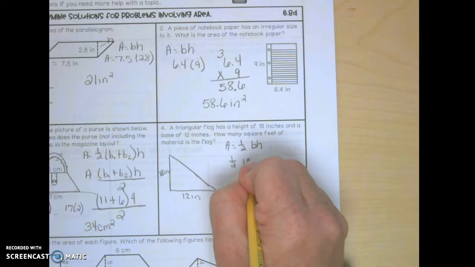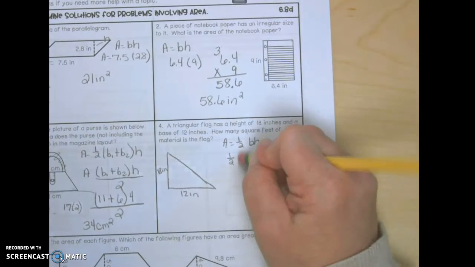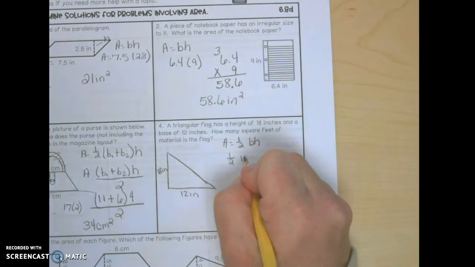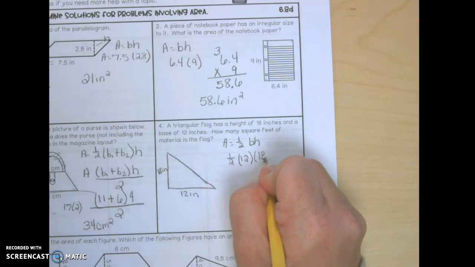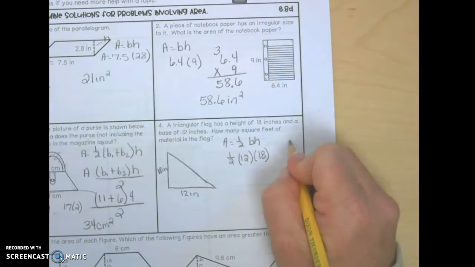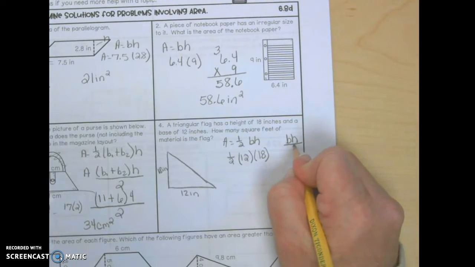Half of 12 times the height. You also know it as base times height divided by 2.